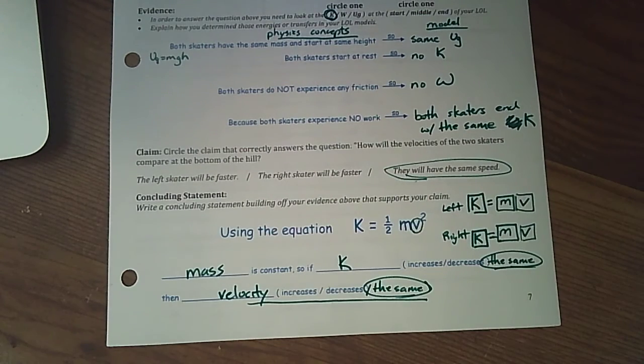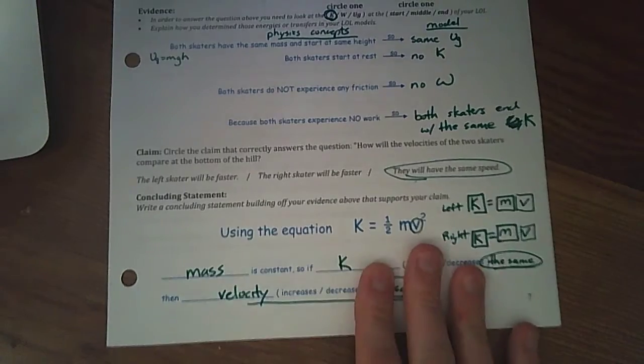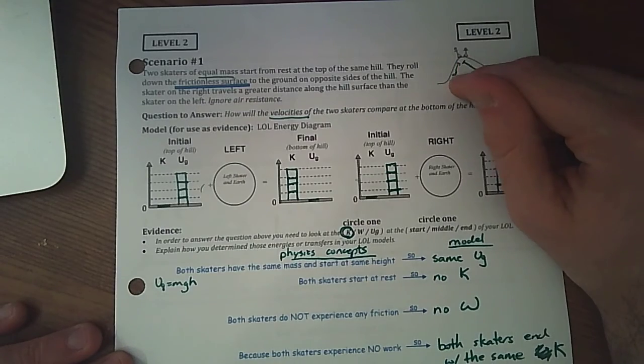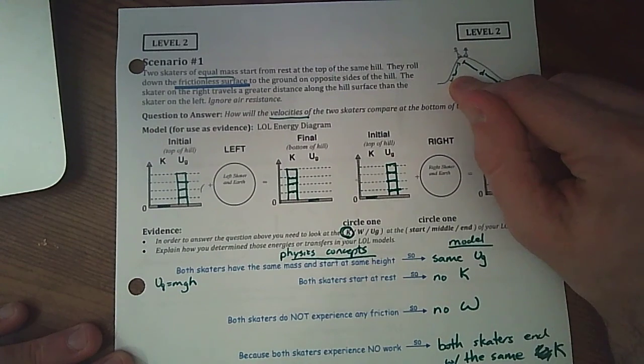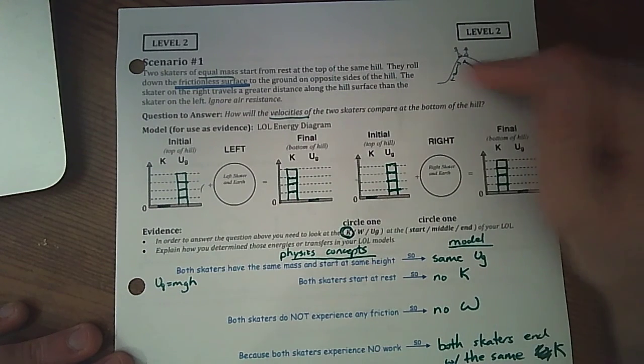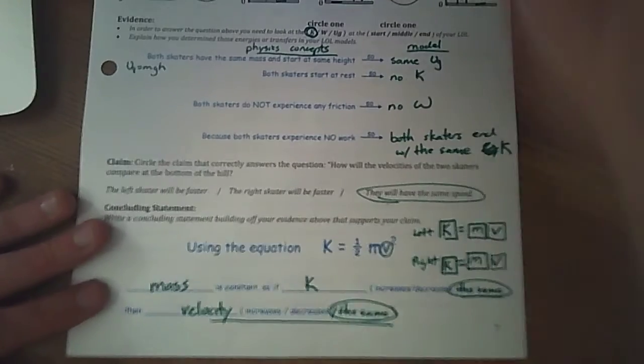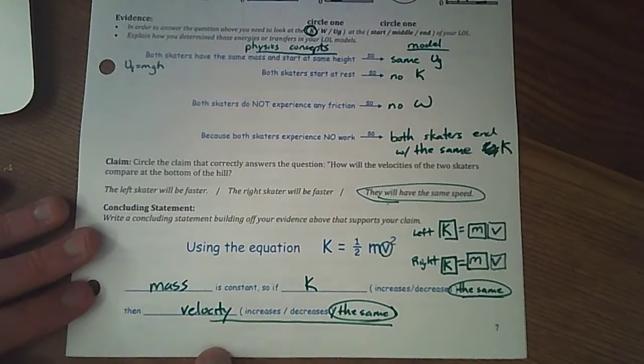So this is one of those interesting scenarios where I think a lot of us intuitively think that this is a steeper hill, so this person's going to go way, way faster. But if there's no work, even though they travel different distances, based on our concepts of energy, they're going to have the same K, which means they're going to have the same velocity at the end of the hill.